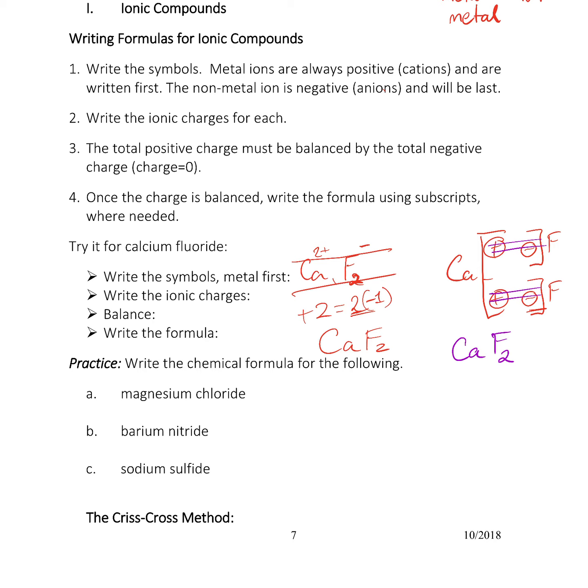Let's check out magnesium chloride. Magnesium is also in the second column with calcium, so magnesium will be Mg2+, and chlorine is in the same group as fluorine, so it will also be Cl-. So how many chlorines do I need to balance the magnesium charge? By the same logic we used before, we have a +2 under the magnesium.